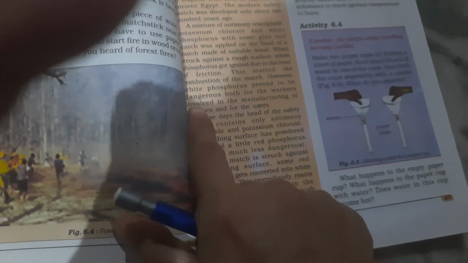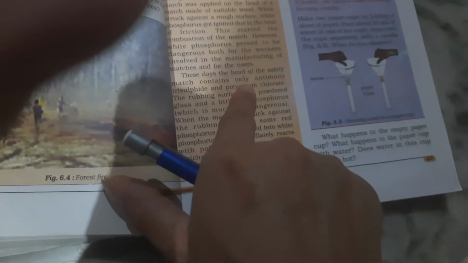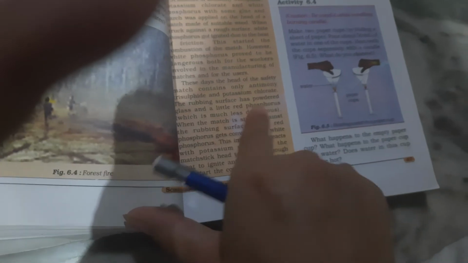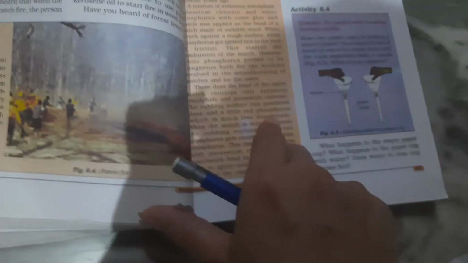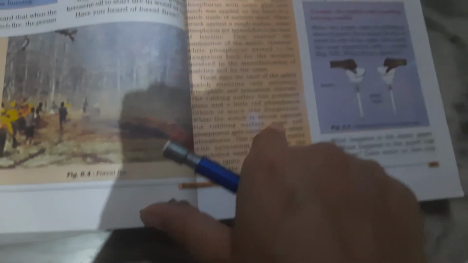White phosphorus proved to be dangerous both for the workers involved in the manufacturing of matches and for the users. These days, the head of a safety match contains only antimony, so we avoid white phosphorus nowadays. Antimony trisulfide and potassium chlorate are used for making the head of the matchstick. The rubbing surface has powdered glass and a little red phosphorus, which is much less dangerous. So nowadays we use red phosphorus, because it is less poisonous and less dangerous for workers and users.